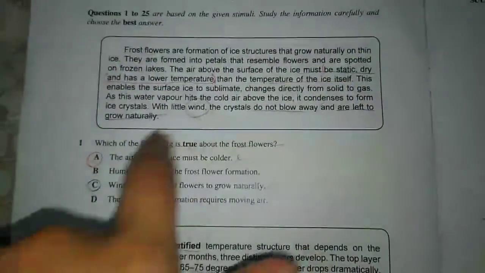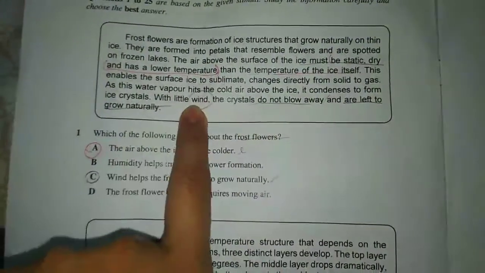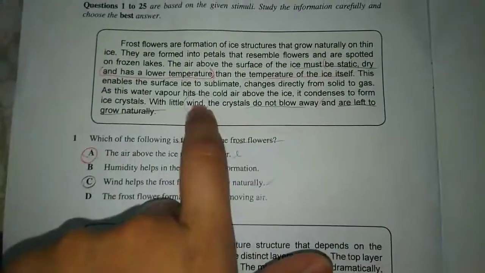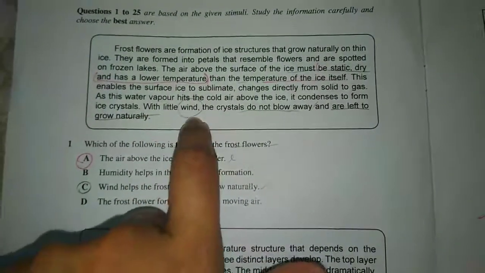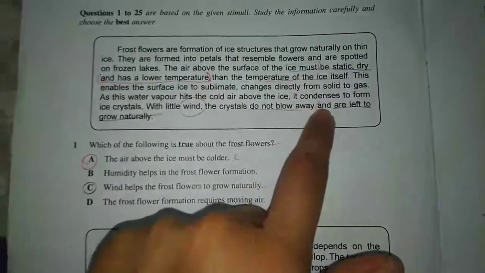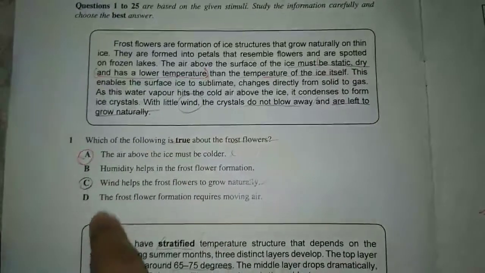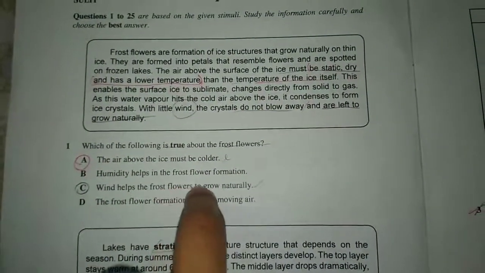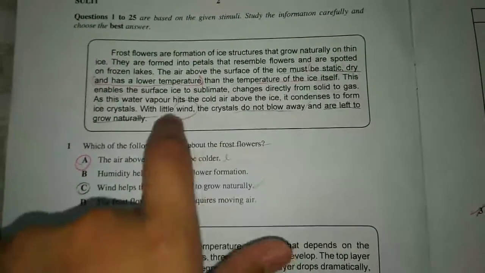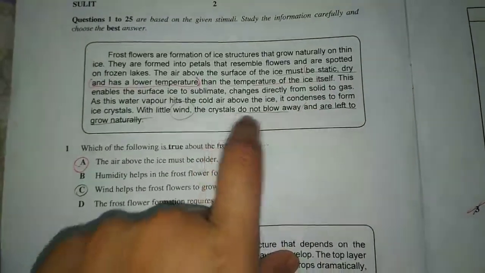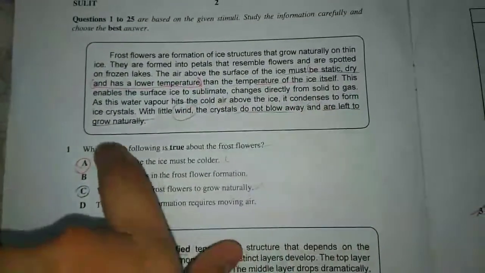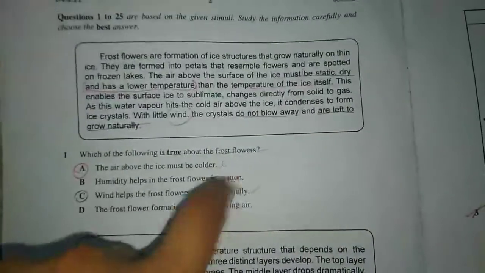So ini akan jimatkan masa korang bila kau jawab soalan. Ada wind, korang dah tahu dah statement dekat situ. So kau kena baca balik. With little wind, the crystal do not blow away and are left to grow naturally. Wind helps the frost flowers to grow naturally. The above statement is about the crystal. The crystal do not blow away and are left to grow naturally. It's about the crystal, not about the frost flowers. That's why C is wrong answer.